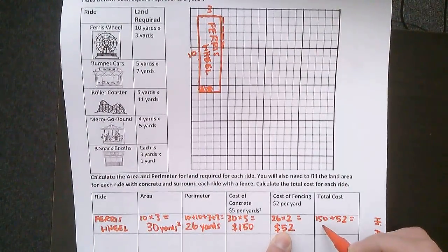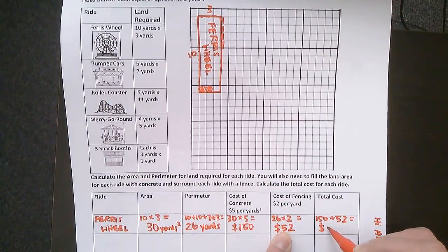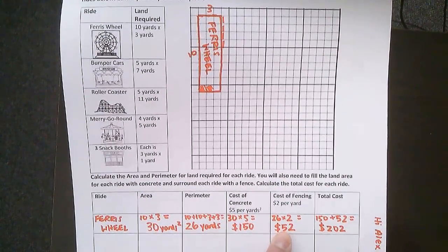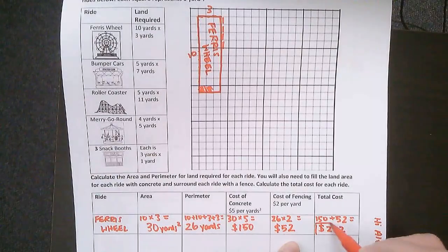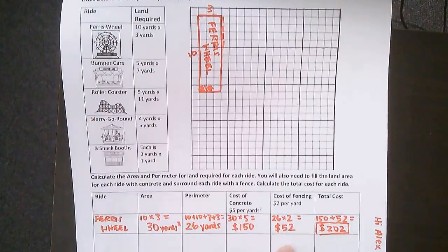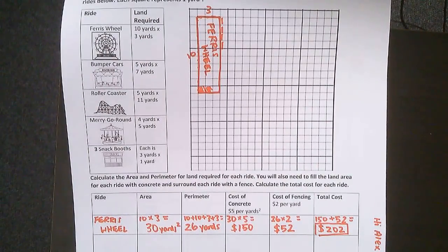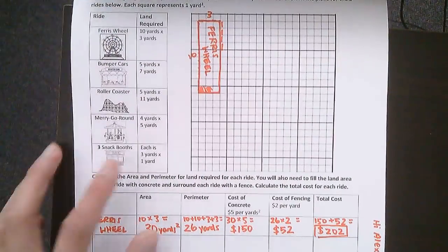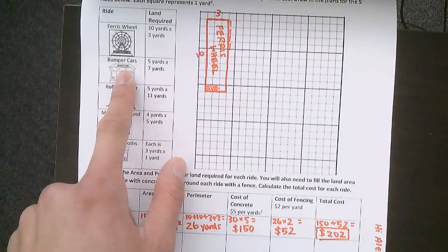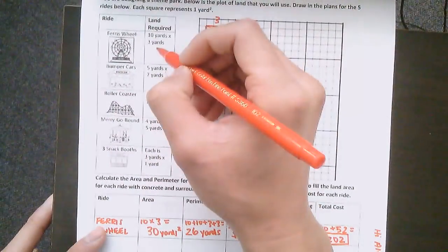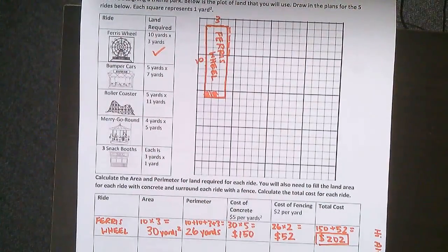And altogether, it cost me then $202 for the concrete and the fencing. And now I'm all set for this Ferris wheel. Let's do one more, and then I'll have you do the rest on your own. Let's do the bumper cars. So we finished the Ferris wheel. Now we're going to do the bumper cars.